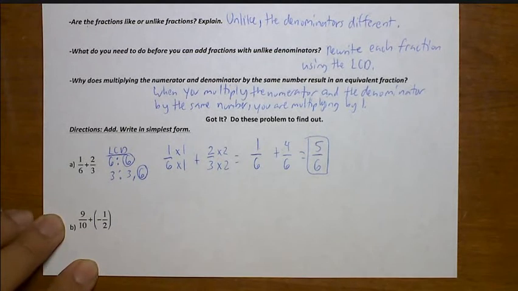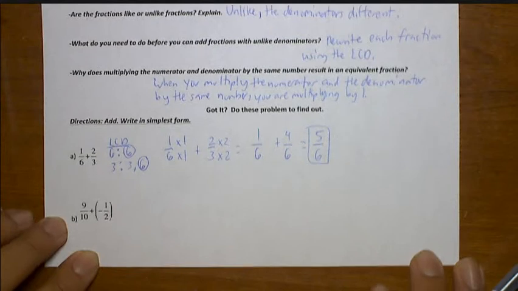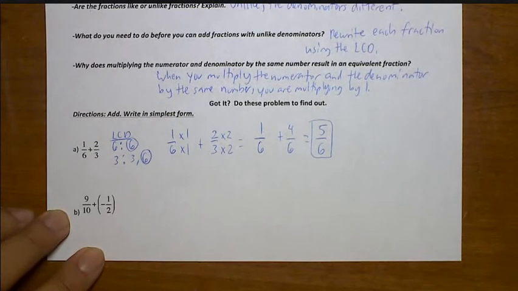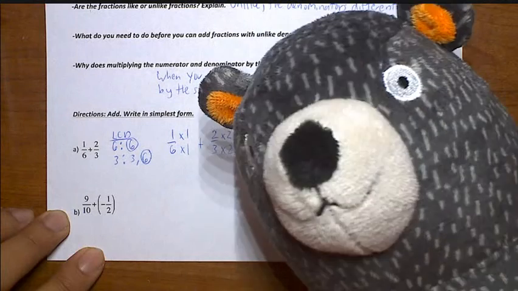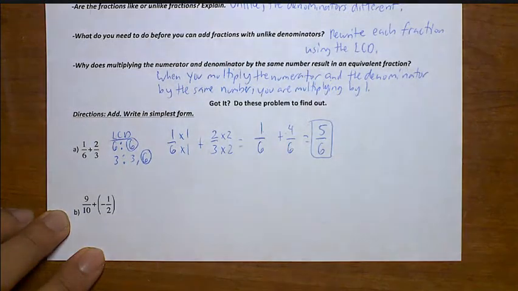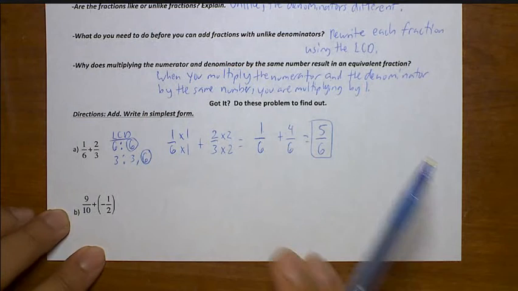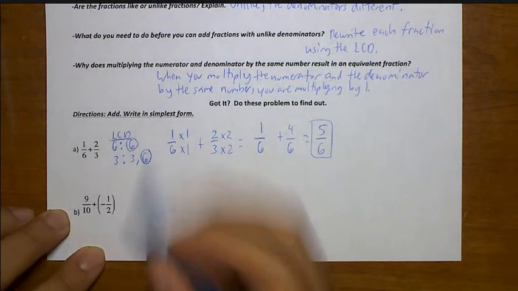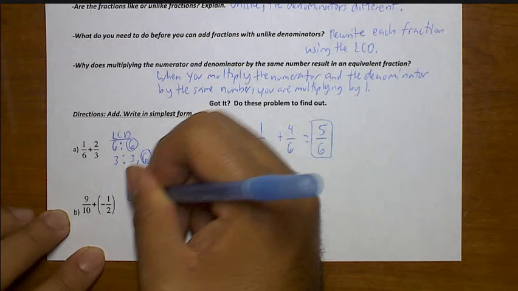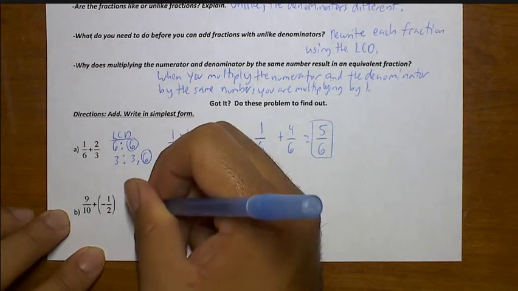Letter B, 9 over 10 plus negative 1/2. So once again, I have different denominators, which means I have to find the LCD first. Let's find the LCD of 10 and 2. 10 times 1 is 10. Well, let's see what 2 gives us. 2 times 1 is 2, 2 times 2 is 4, 2 times 3 is 6, 2 times 4 is 8, 2 times 5 is 10. Bingo! The LCD is 10.